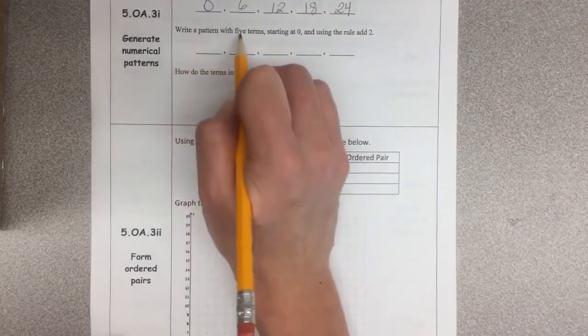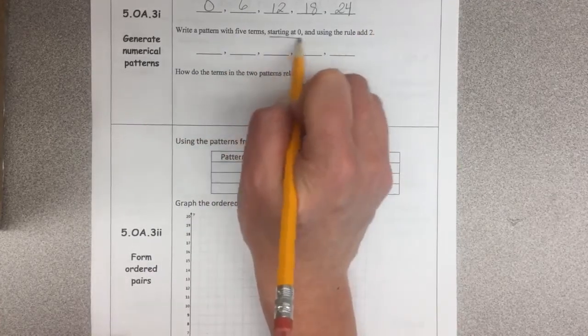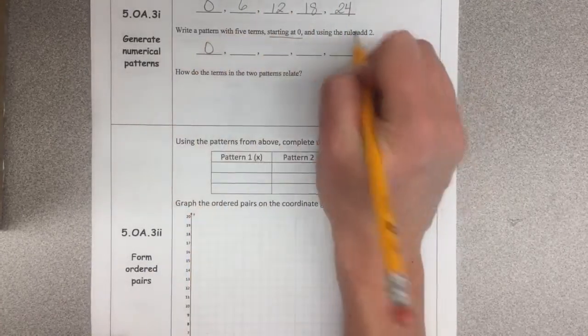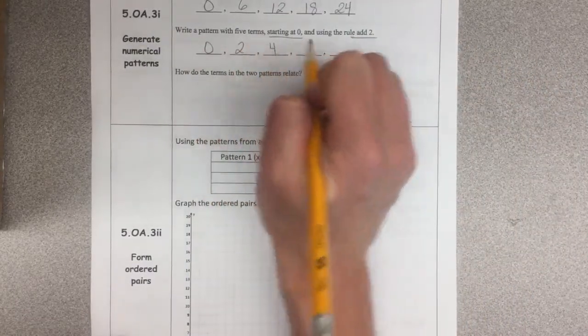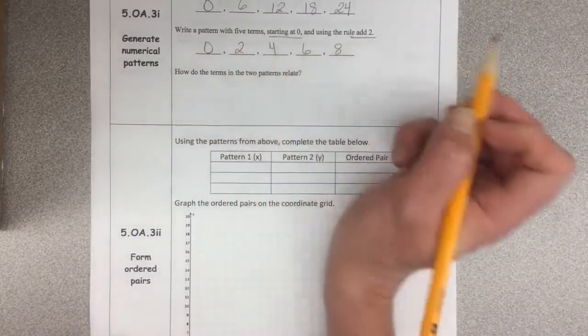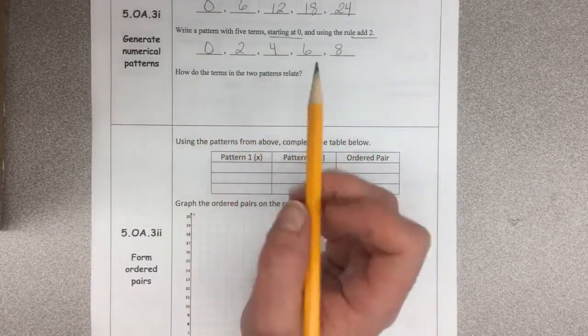Now I want to write a pattern with 5 terms. Again, my 5 spaces are noted here. I'm going to start at 0 and add 2. So 2, 4, 6, and 8. How do the terms in the 2 patterns relate?